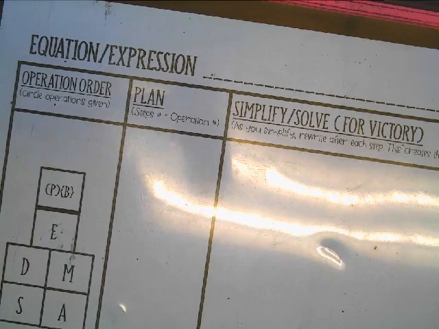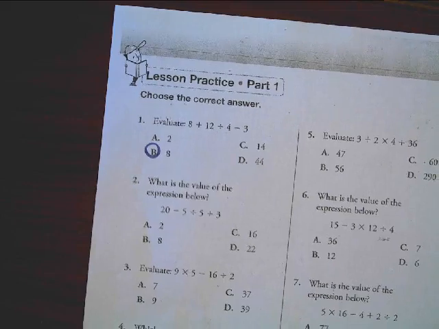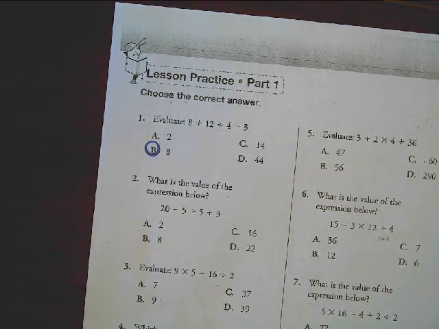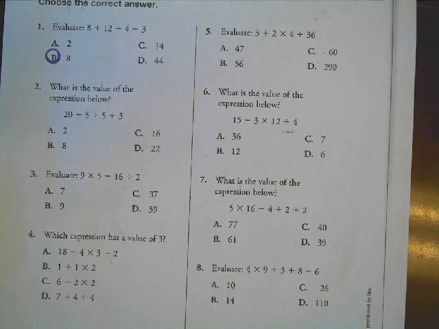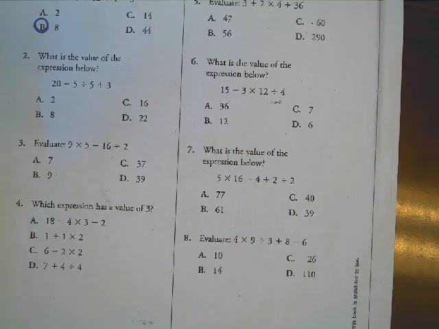Today is Wednesday, December the 5th, 2018, and tonight I'm going to give you some help on order of operations on page 20, and we're going to go straight to question number 8.